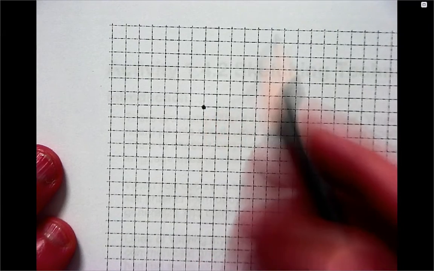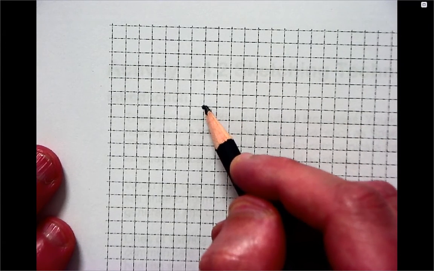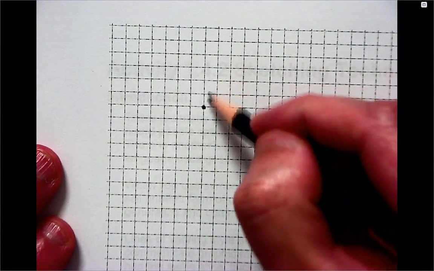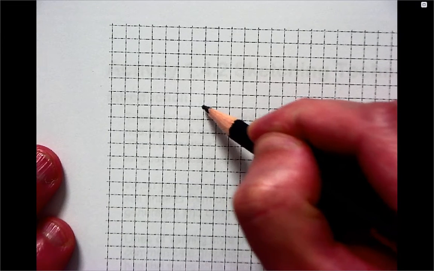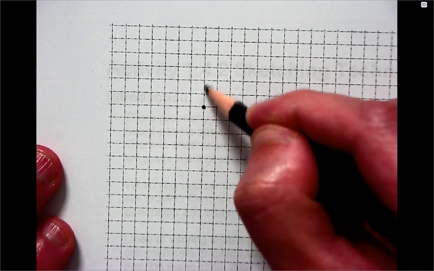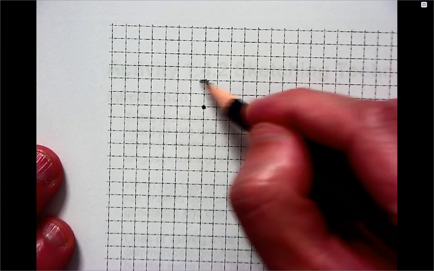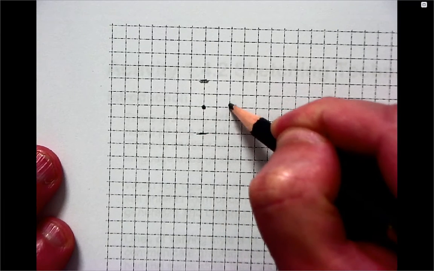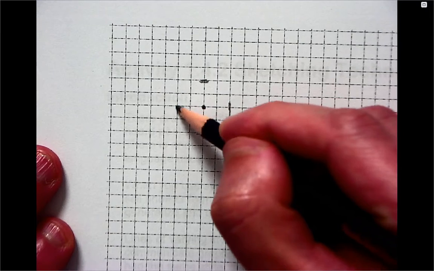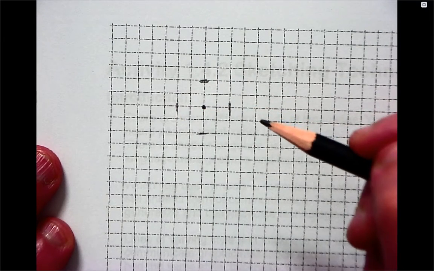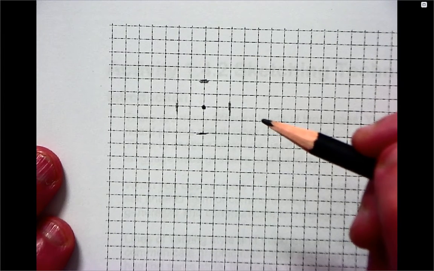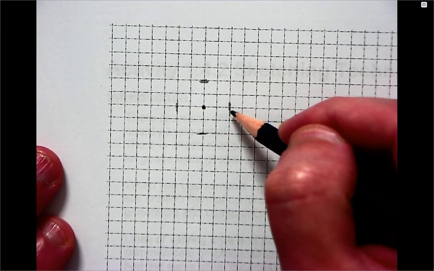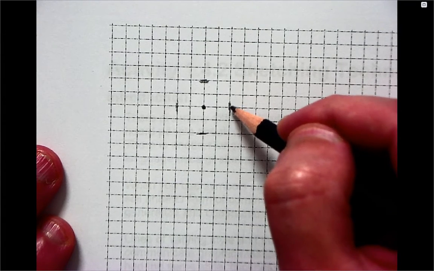And what I want to do to make this circle is I want to first use some construction lines. And I want to measure out from a point, so this will be the center of the circle. I'm going to measure out 2 squares up, 2 squares down, 2 squares to the right, 2 squares to the left, and I'm making a little mark, very light. It may look a little darker to you on this video because of the camera, but they're actually very light on the sheet of paper so that I can erase them later.